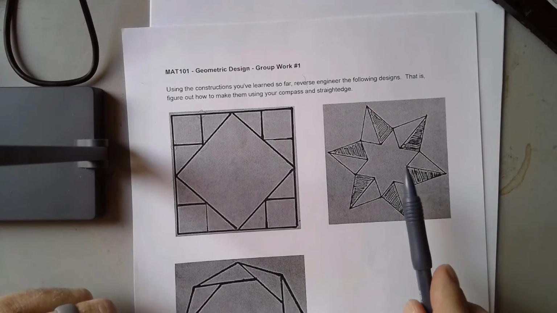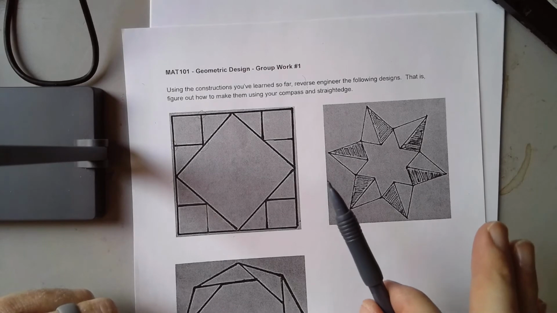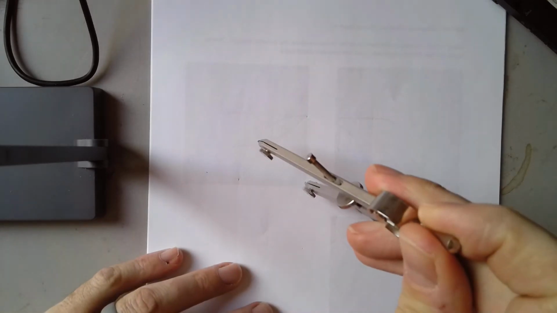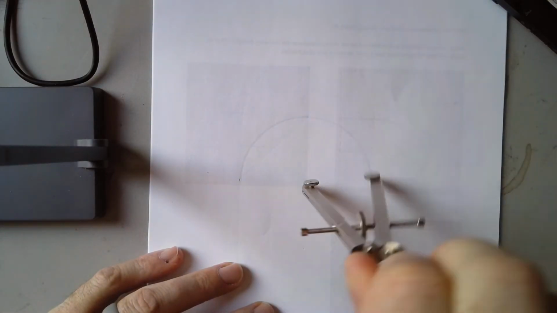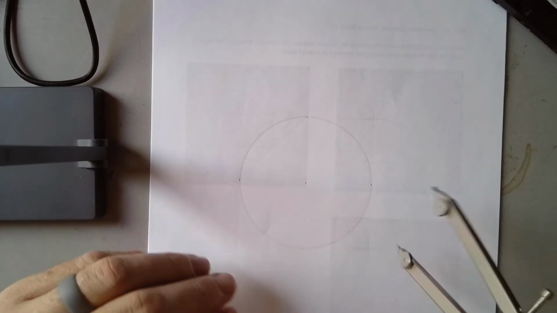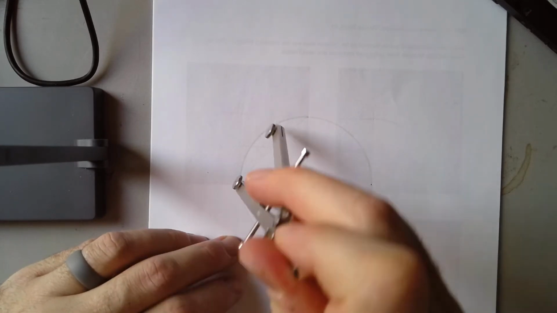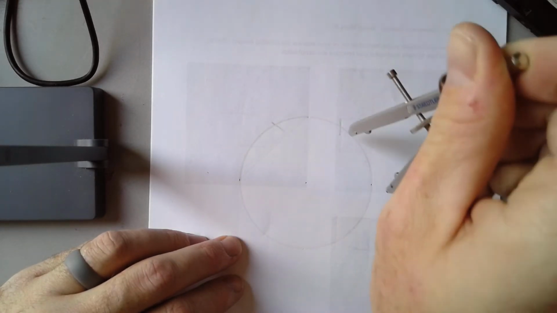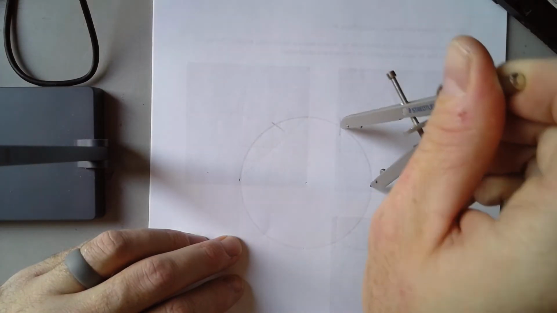But wait, Kevin, there are no hexagons. Yeah, that's okay. I don't have anything else that makes 6 though. So I'm just going to start with, that's all I know. I'm going to start to make something that has 6 points. And let's see what happens. So I make a circle, and I start marking off, and doing the construction for a hexagon.